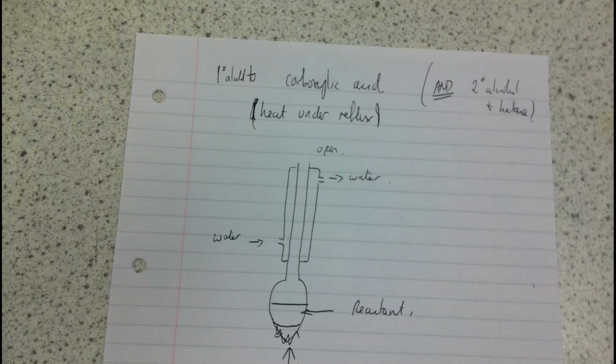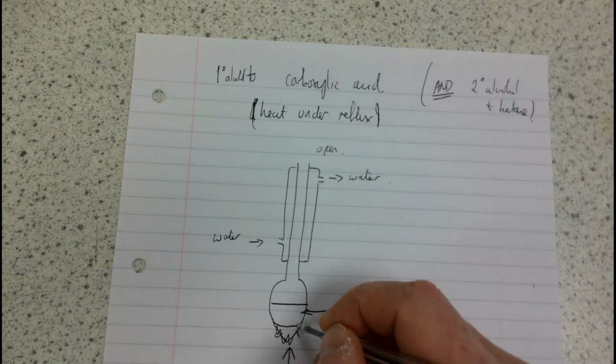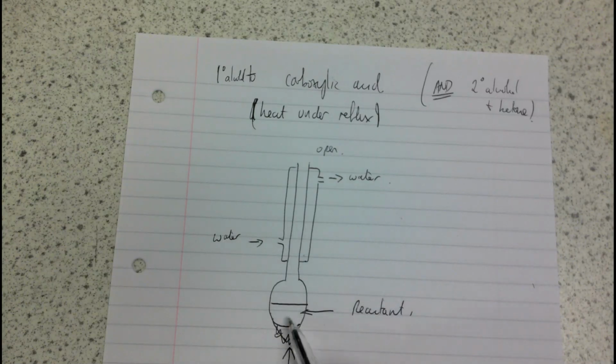Okay, so what's happening here is exactly the same as before. We've got the primary alcohol and the acid and the oxidizing agent in the pot. An aldehyde will form. The aldehyde has a lower boiling point. Why has it got a lower boiling point? Does it make hydrogen bonds or not? No, it doesn't make hydrogen bonds, whereas the alcohol can make hydrogen bonds.